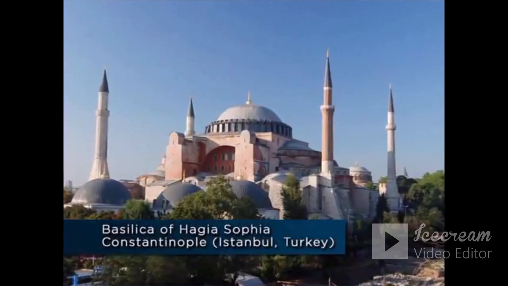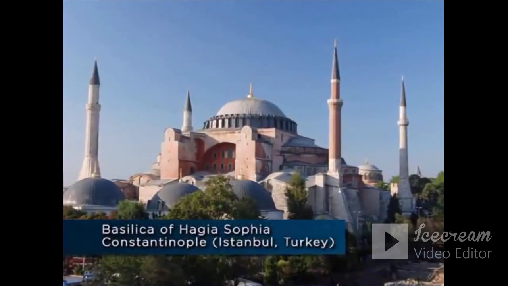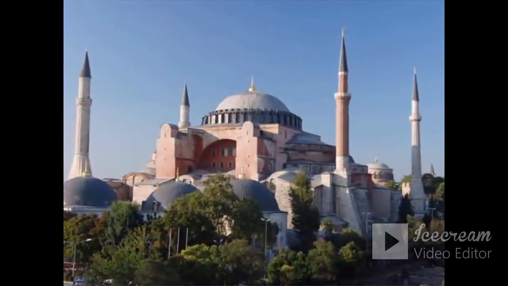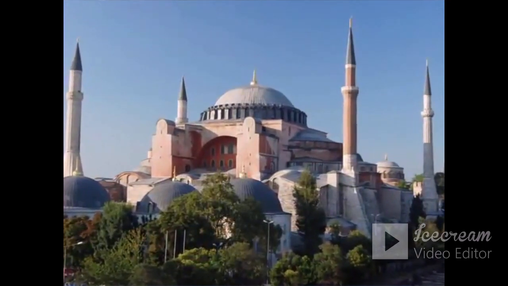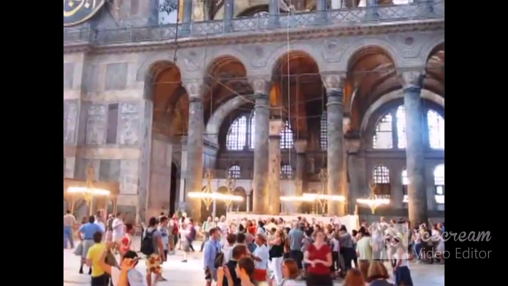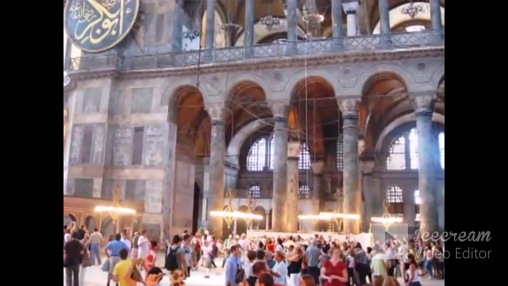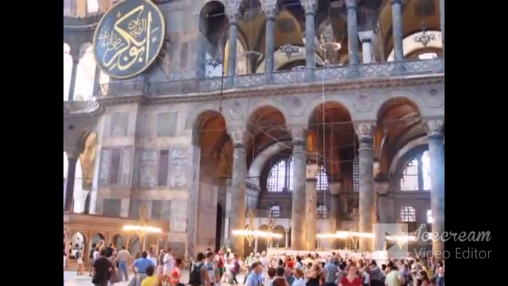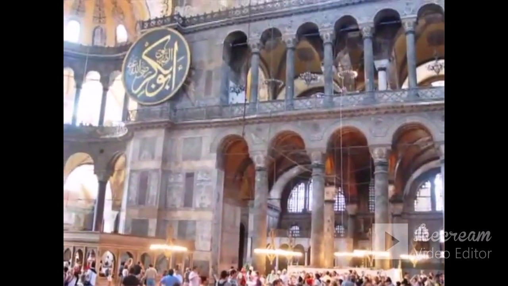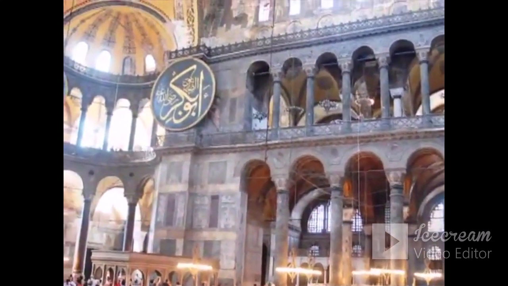The Great Basilica of Hagia Sophia in Constantinople was built to satisfy the aesthetic aspirations of the Byzantine Emperor Justinian. And so this building has inspired worshippers for 1,500 years with its vast interior space, crowned by stunning mosaic-encrusted domes, arches, and vaults.